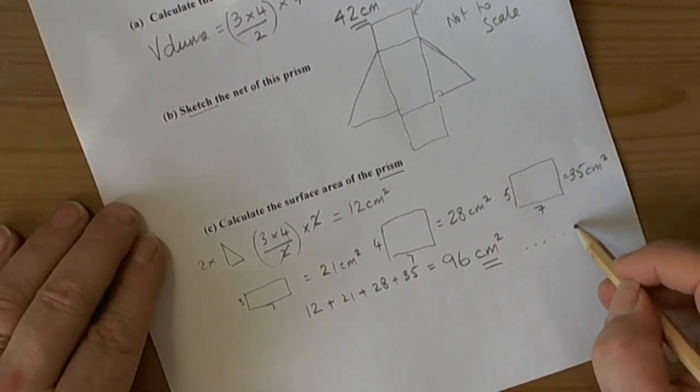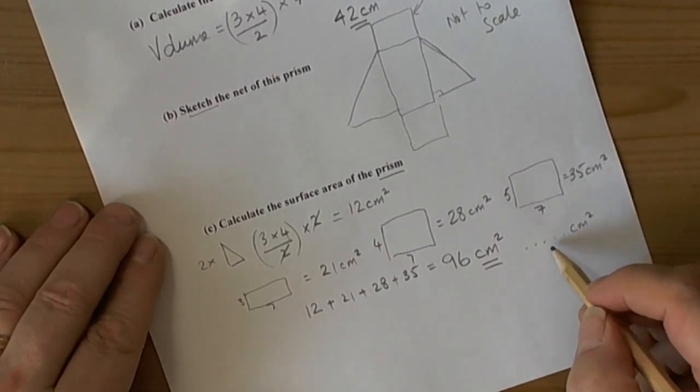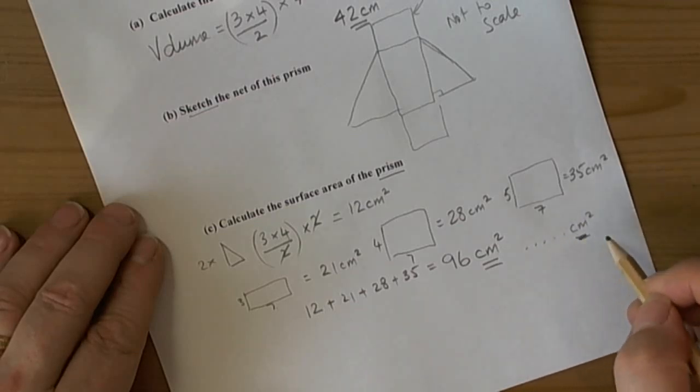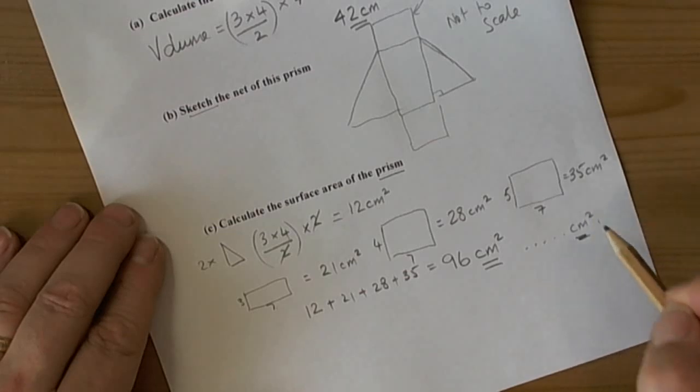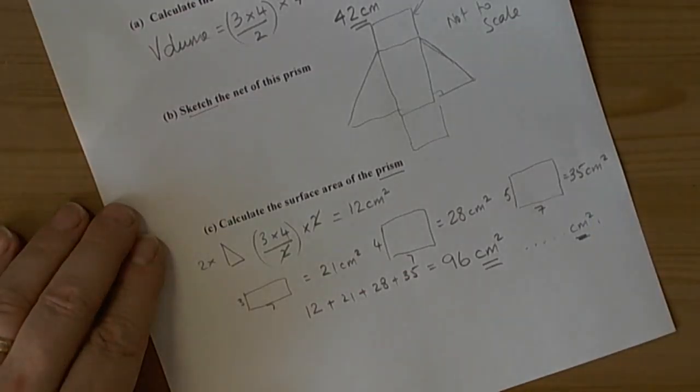The dotted lines normally have the units at the end of them, but watch out, because sometimes there's a question without that, and you get a mark for actually remembering to put the correct units. So that's nets, volumes, and surface areas.